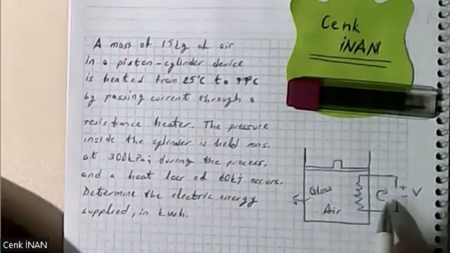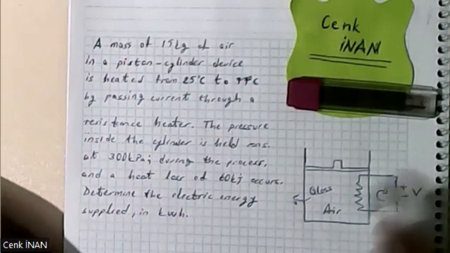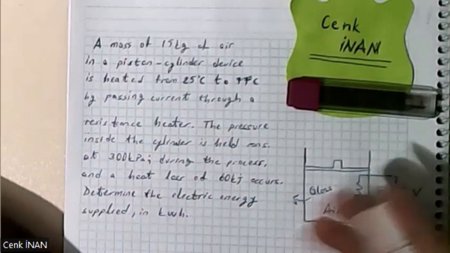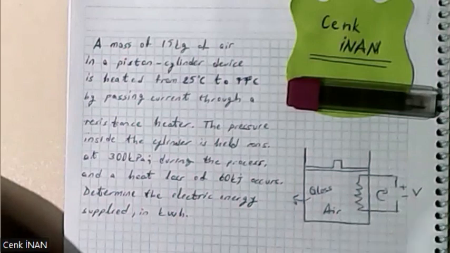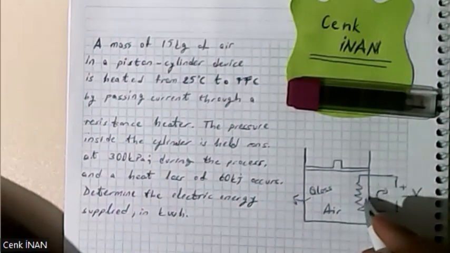After we supply voltage, a current will pass through this wire and through this resistance and create heat.